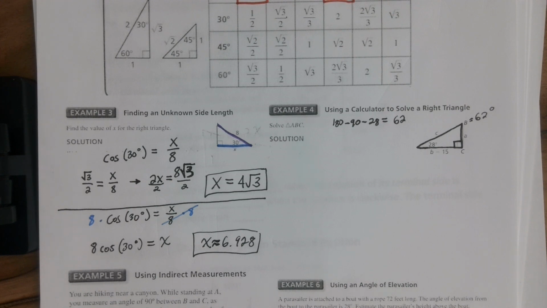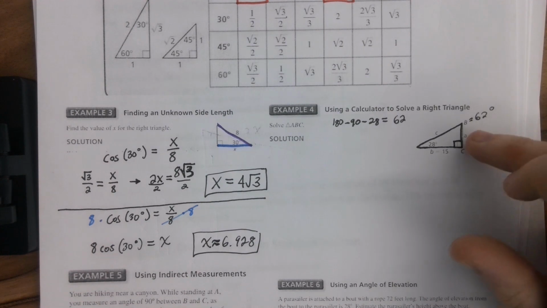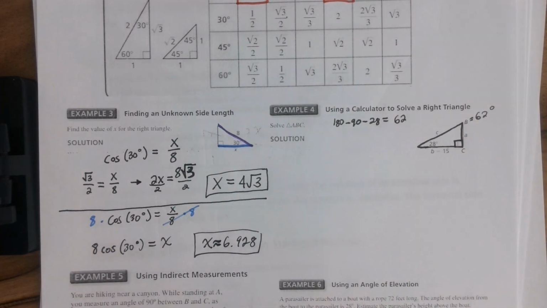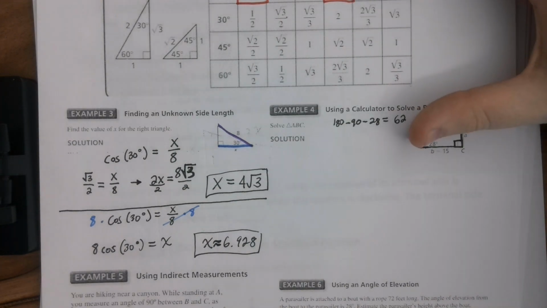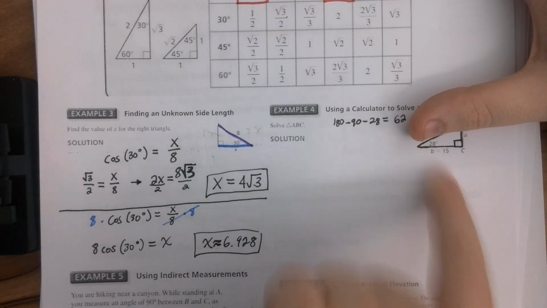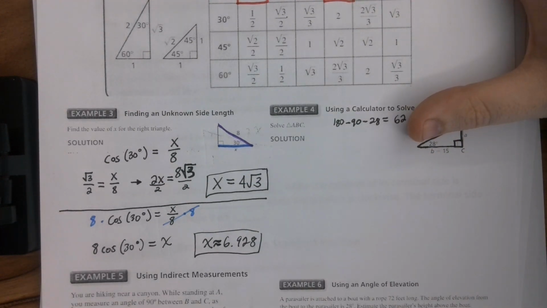From here, we have a bit of freedom. We need to find these missing side lengths. Whichever one we start with and whatever ratio we use is sort of up to us. Let me give you an example. Let's say I wanted to find side A, but all I know is the 15 and the 28 degrees. Well then, I don't need to take a look at C or this other angle. All I need to do is set up a ratio that has the opposite side and the adjacent side. What ratio is that?